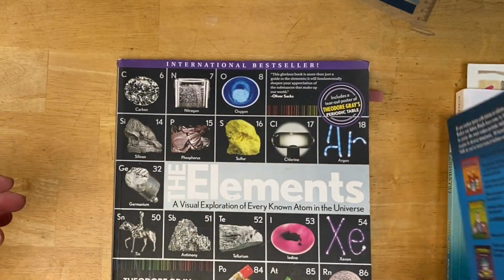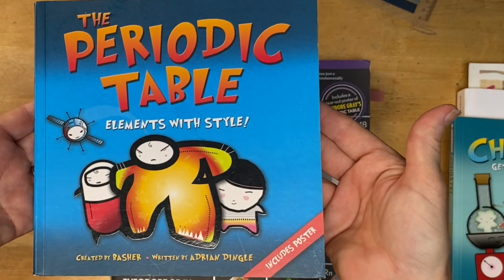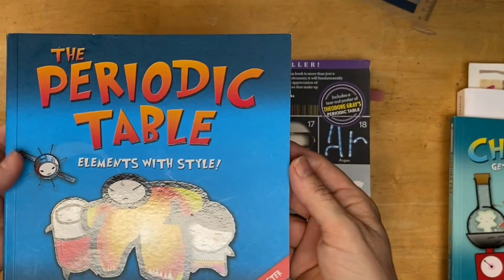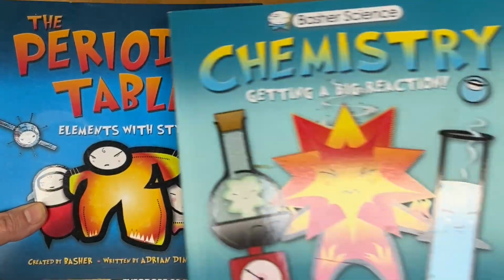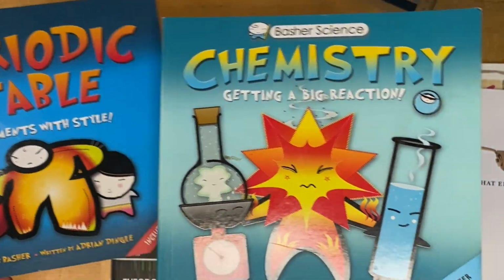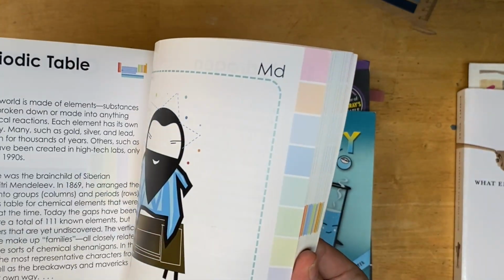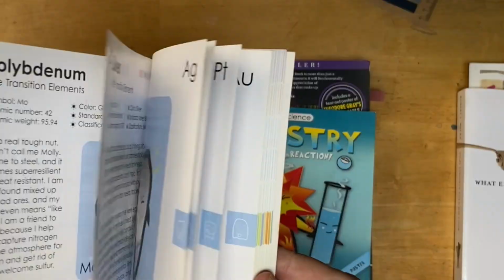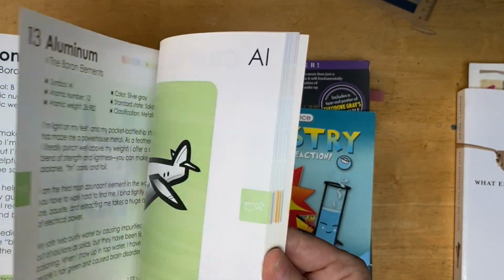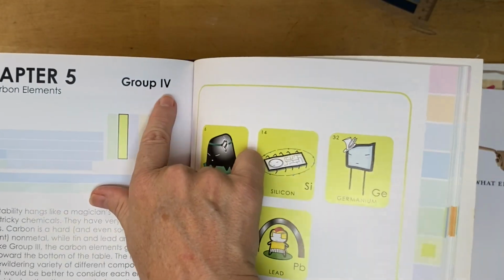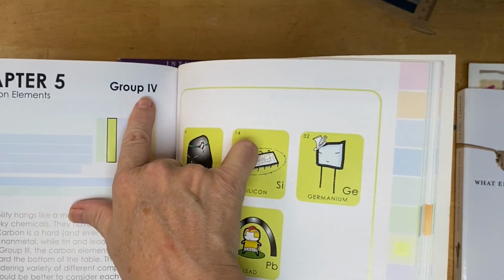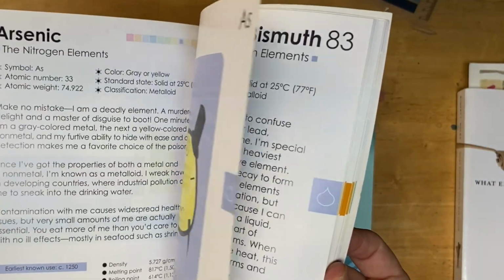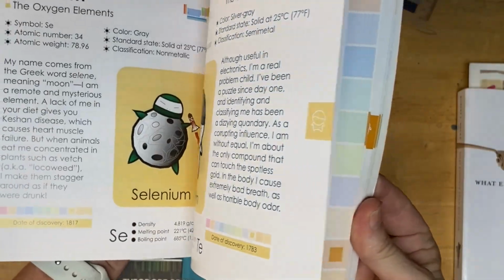Okay. Other books that could be used that we're not really using are the Basher Books, the periodic table, and they also have one on chemistry. These are really cute books. This goes over the periodic table. These also, I think, are organized in the old groups. See, this is chapter 5 on the carbon elements, group 4, and that's no longer a group 4, but still you can just talk about those.